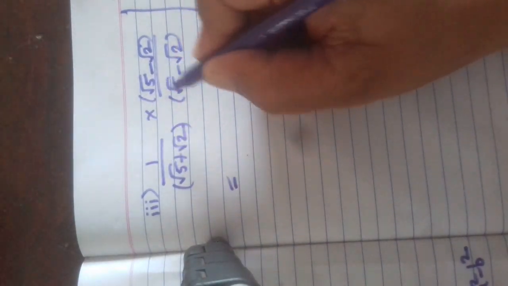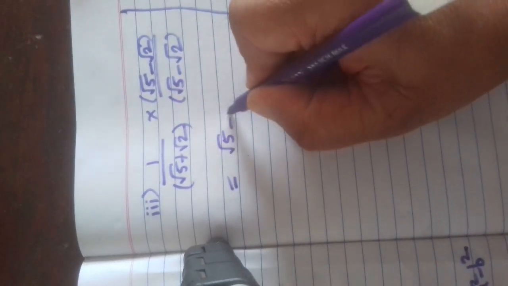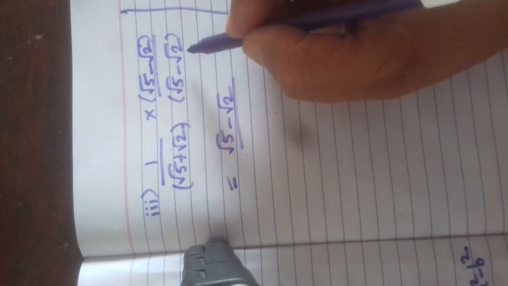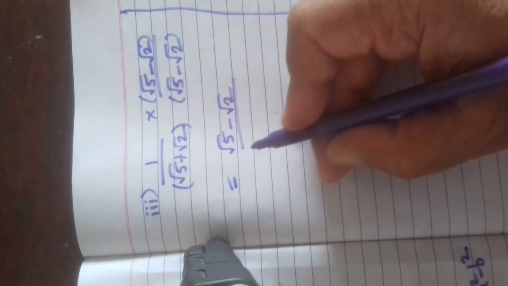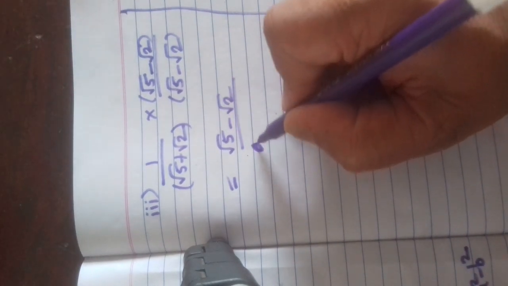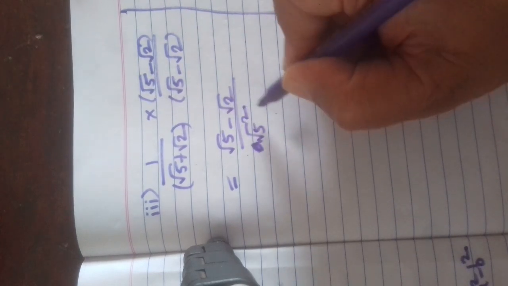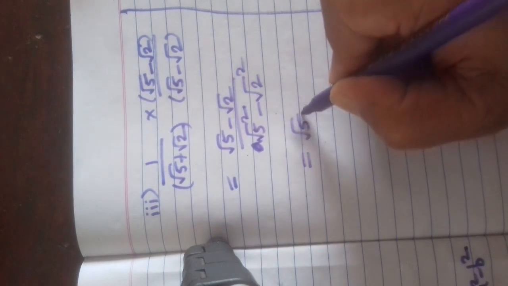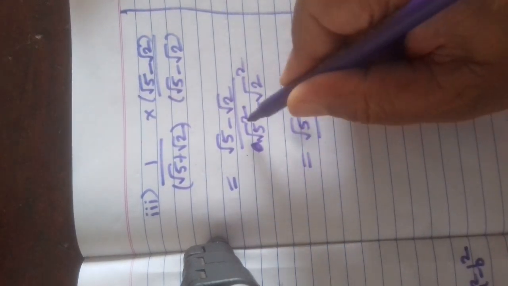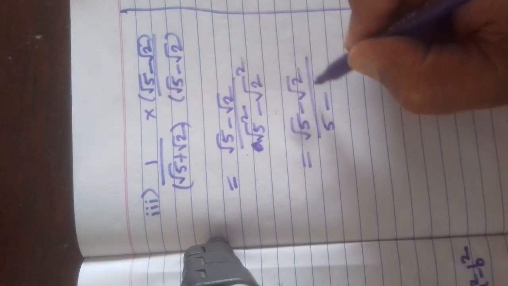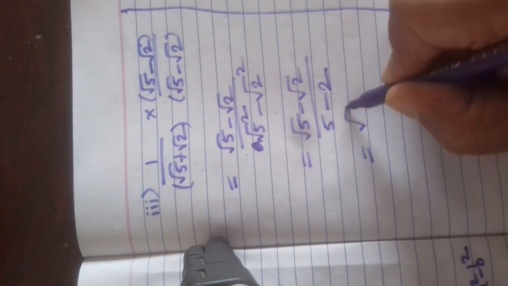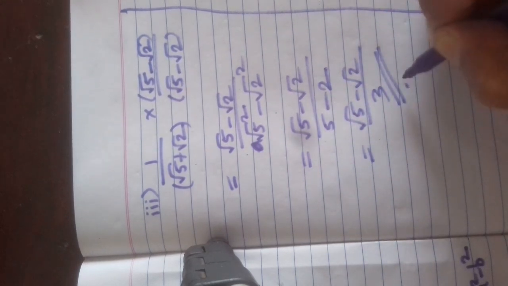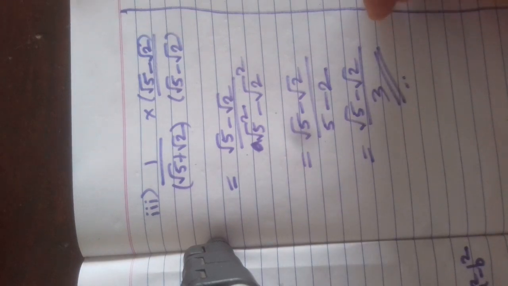Okay, so numerator 1 into root 5 is root 5. 1 into root 2 is root 2. Denominator is always of the type a plus b into a minus b. A plus b into a minus b is what? A square minus b square. A is root 5, its square. B is root 2, its square. So numerator remains same, whereas in the denominator square root goes. Square root goes. So root 5 minus root 2. 5 minus 2 is what? 3. And this will be the final simplified answer of this.